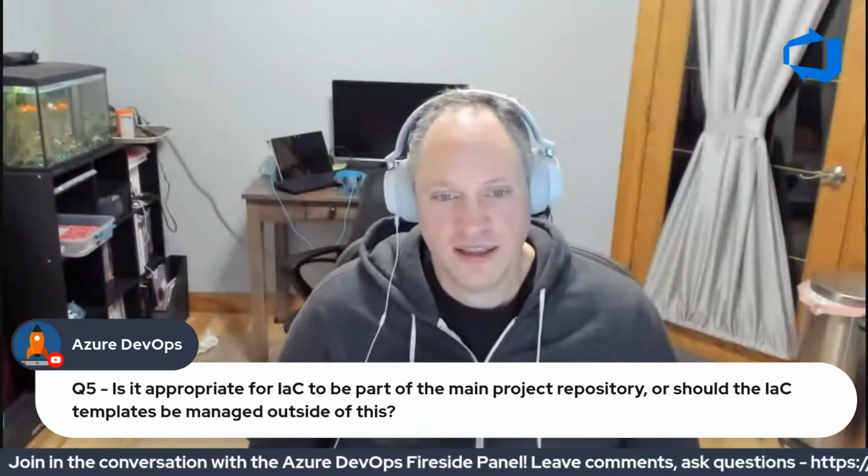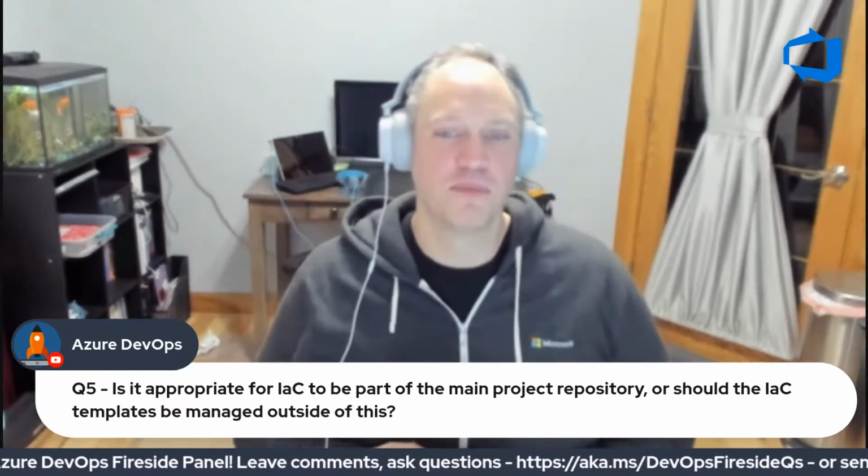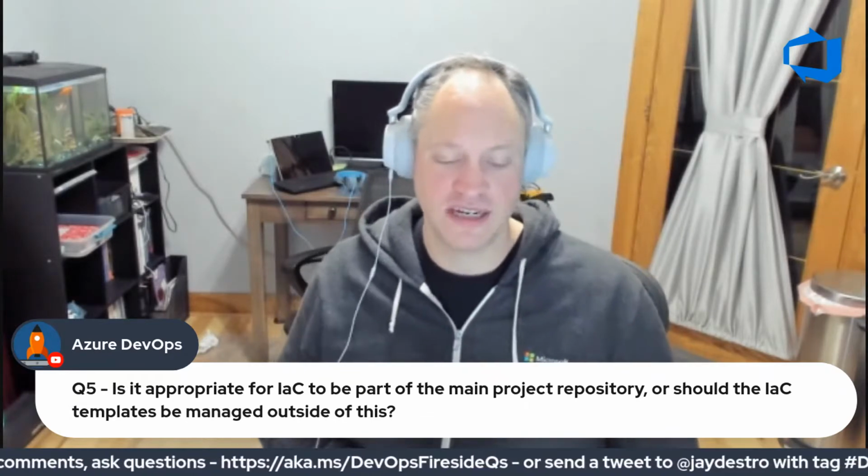And so the question is, is it appropriate for infrastructure as code to be part of the main project repo, or should the templates be managed outside of this? Steve, you get to go again. Yeah. Cool. Yes. The answer is yes. So, is it appropriate should be a part of the main project repository? Yes. Or should it be managed outside of it?